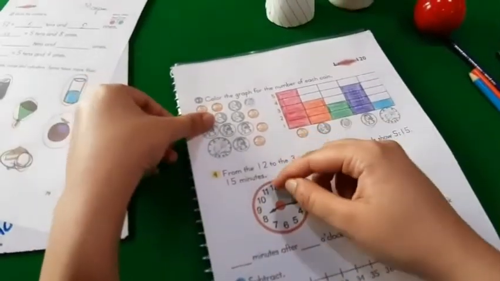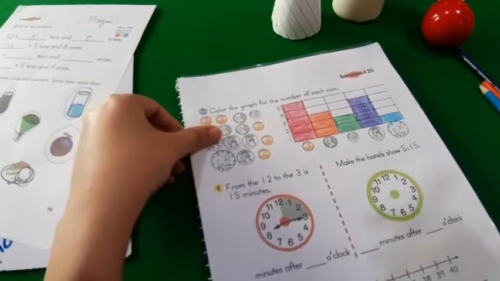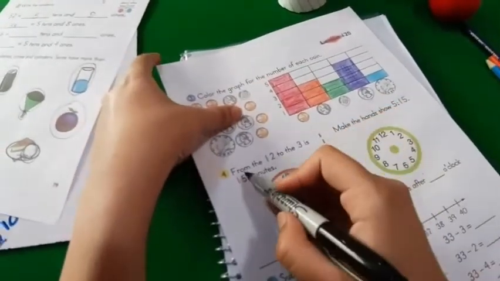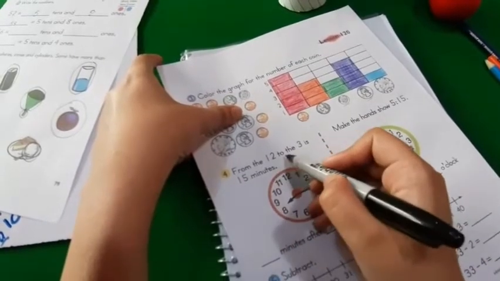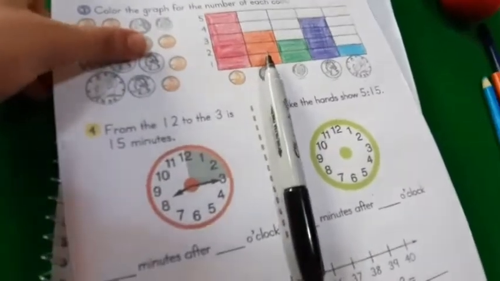Alright, can you see here the dark part? It's a quarter of an hour. It means that 15 minutes from this hour are gone. So see, even here it says from the 12 to the 3 is 15 minutes. Let's look at our clock here again.